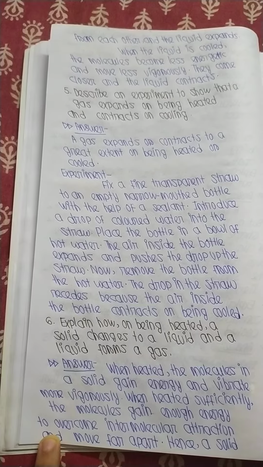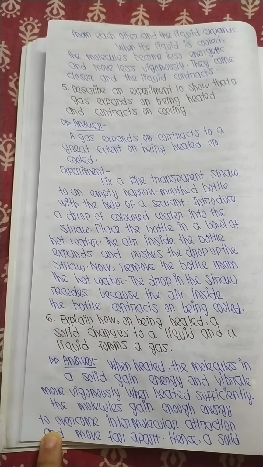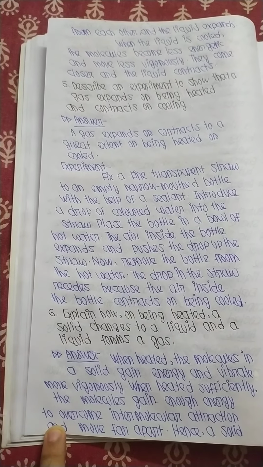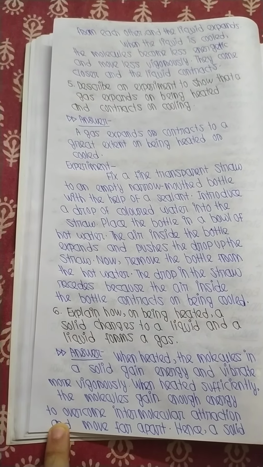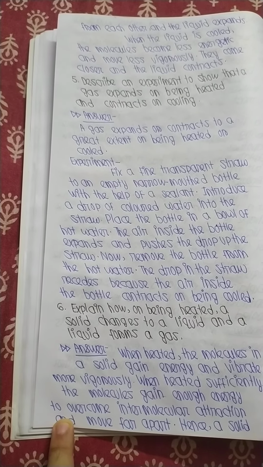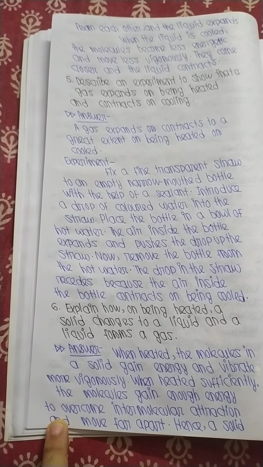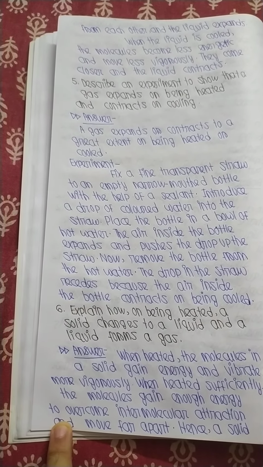Question 5. Describe an experiment to show that a gas expands on being heated and contracts on cooling. Answer. A gas expands or contracts to a great extent on being heated or cooled. Experiment.